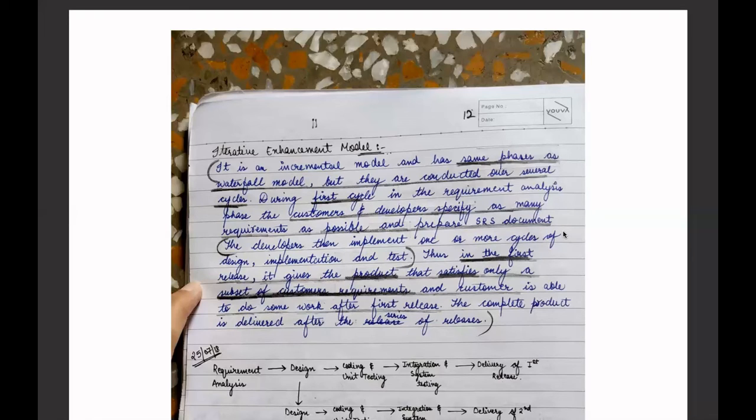And after this the customer can easily change the product according to their requirement, their need. So initial product delivery is faster and costless.